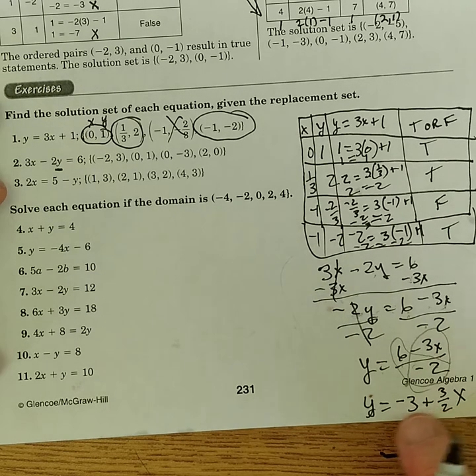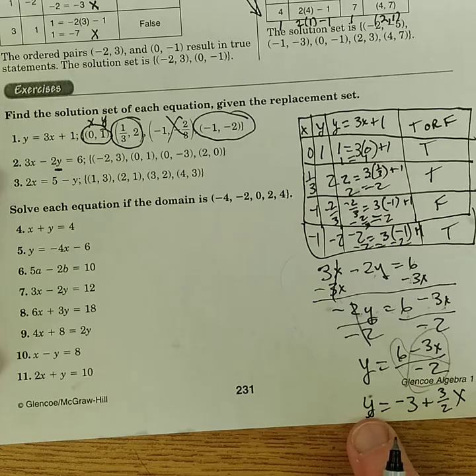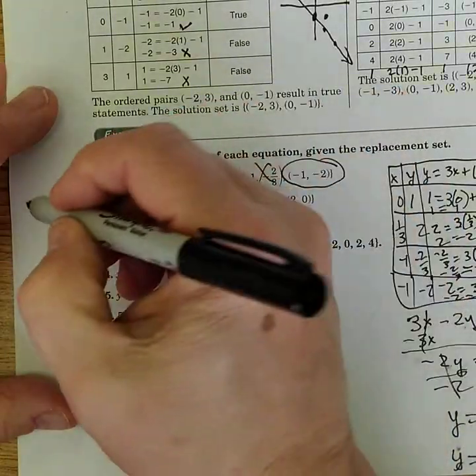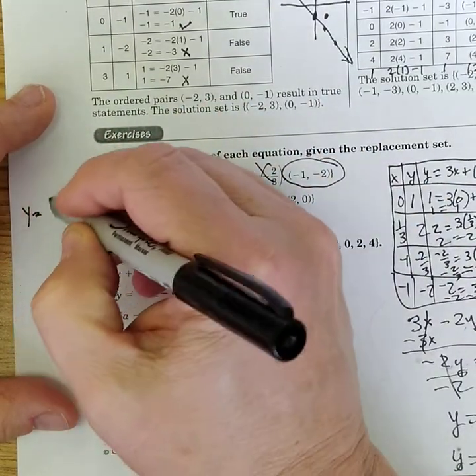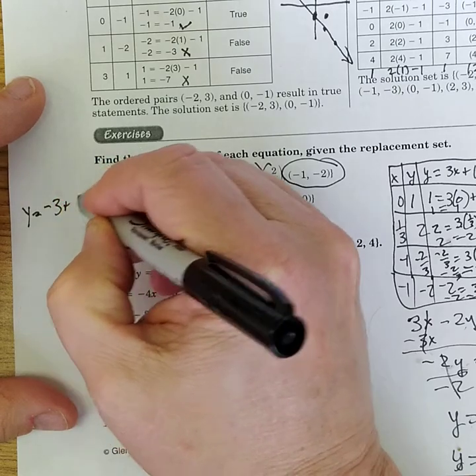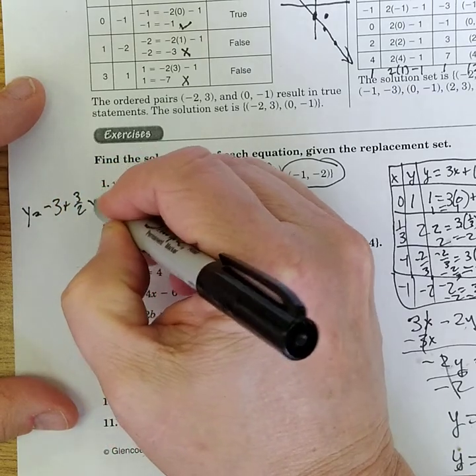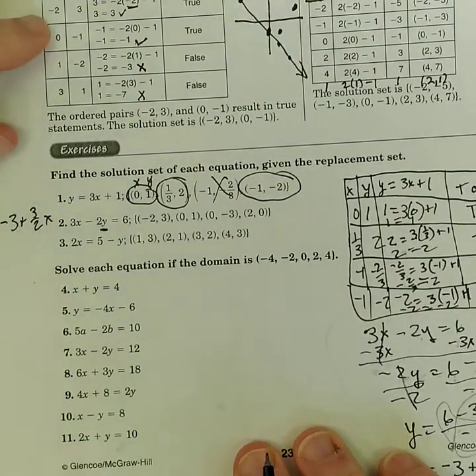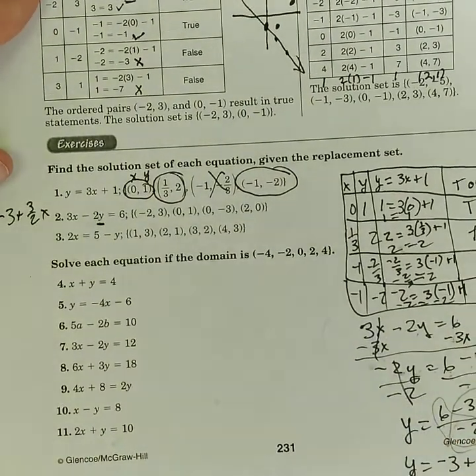You can have the other one first, but you do have to solve for y. So now we have y equals -3 plus 3/2 x. Okay, so I'm going to show you something else you can do.